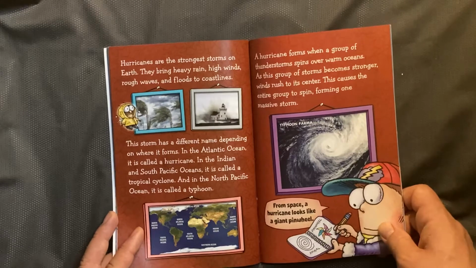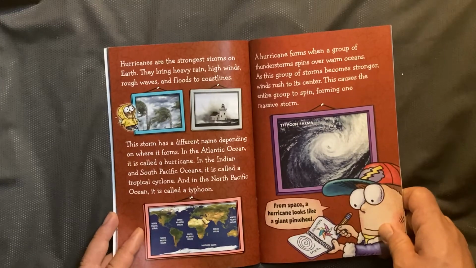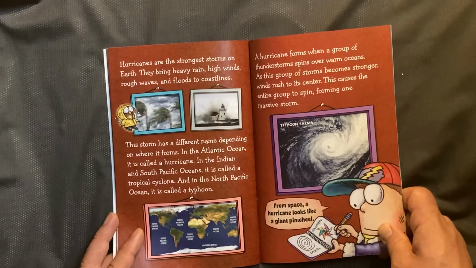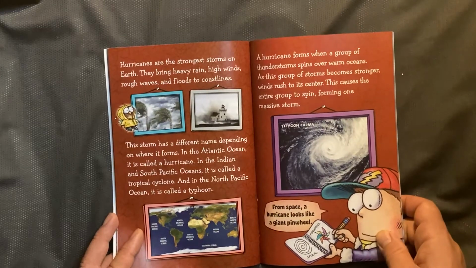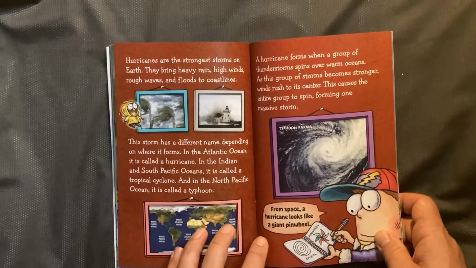A hurricane forms when a group of thunderstorms spins over warm oceans. As this group of storms becomes stronger, winds rush to its center. This causes the entire group to spin, forming one massive storm. From space, a hurricane looks like a giant pinwheel.